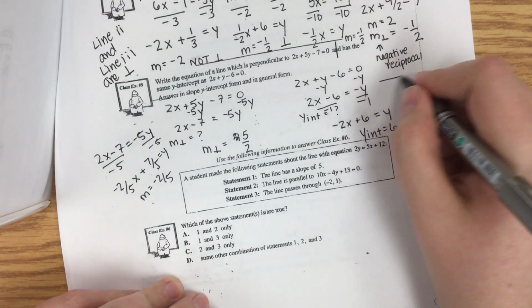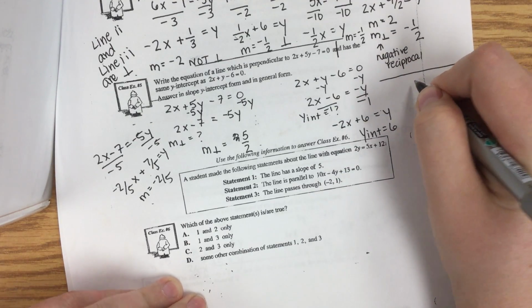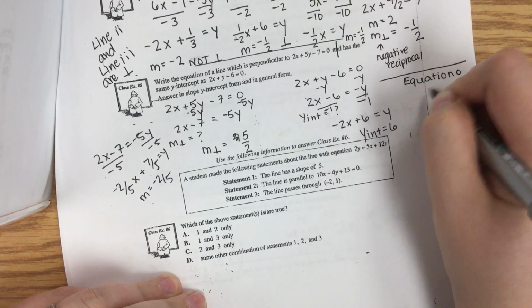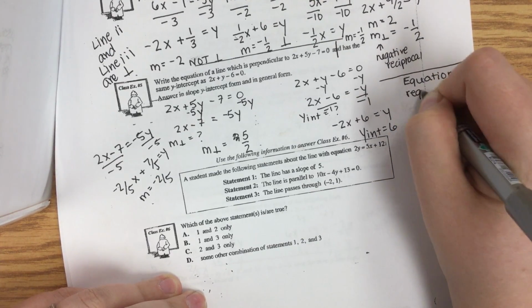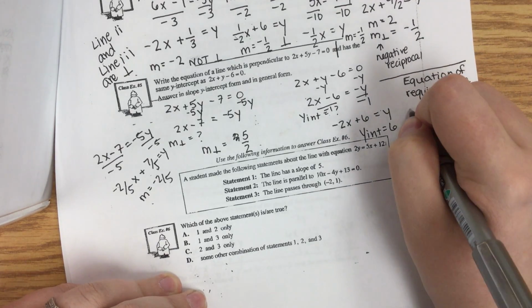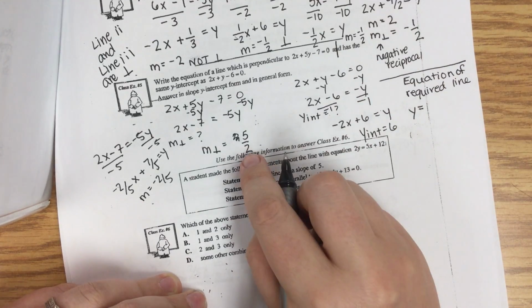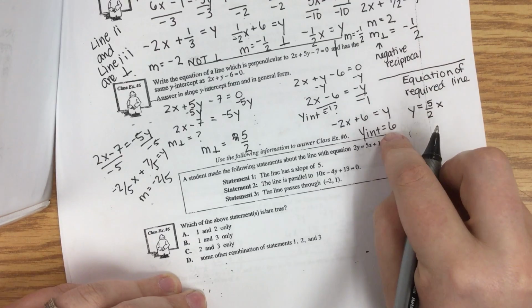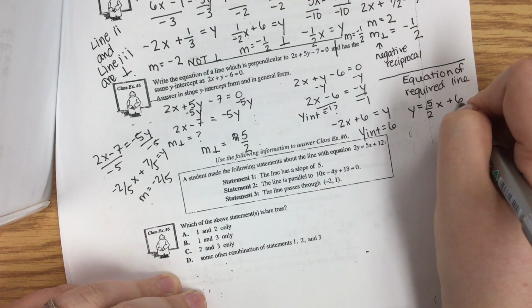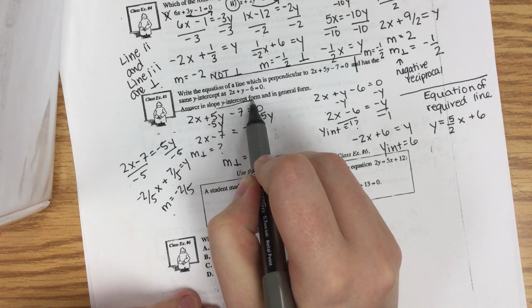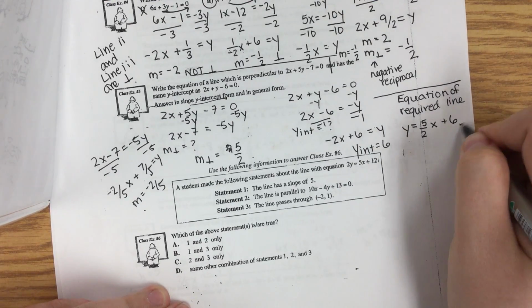We're going to go over here, just going to draw a line and go underneath it. Here was my equation of my line. The equation of the required line, in slope-intercept form: y equals 5/2 is the slope, x plus 6 is the y-intercept. And so it's an answer in slope-intercept form, which I had. Here's my answer. Check, 1 mark, slope-intercept form.